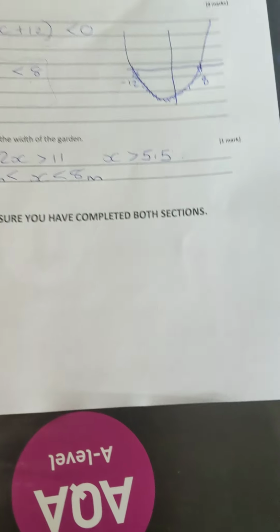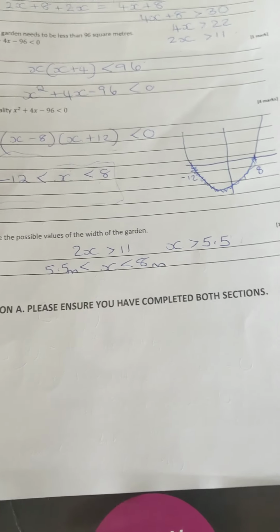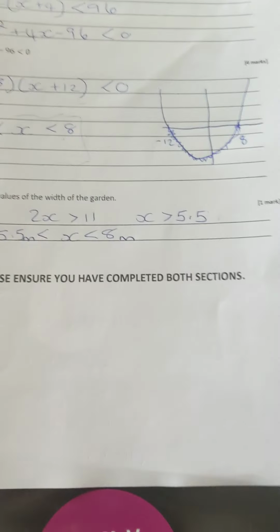And I would put the units. There's nowhere in the question that it says that the length is an integer, so people who've listed the integers unfortunately will not get that right.